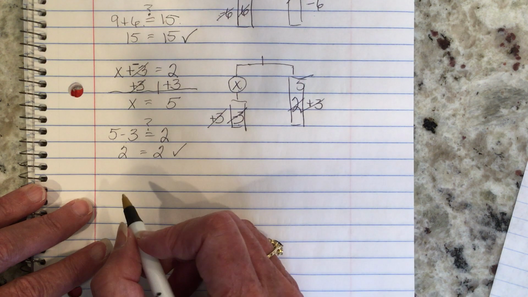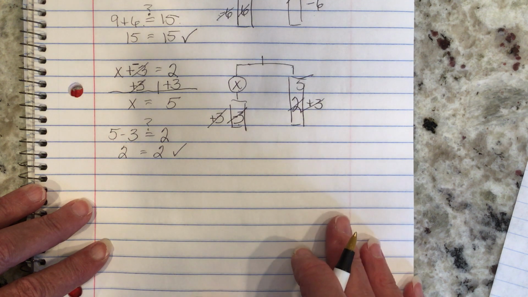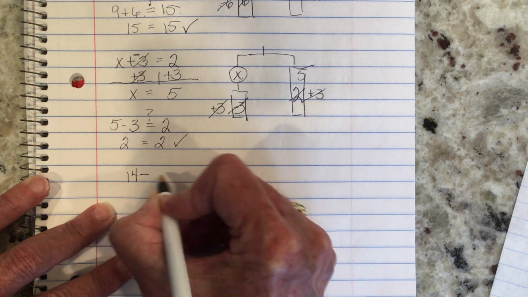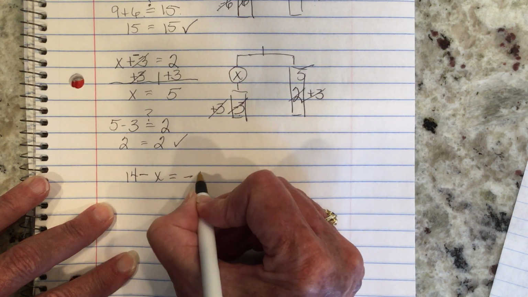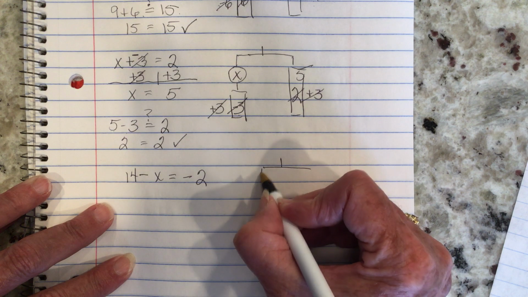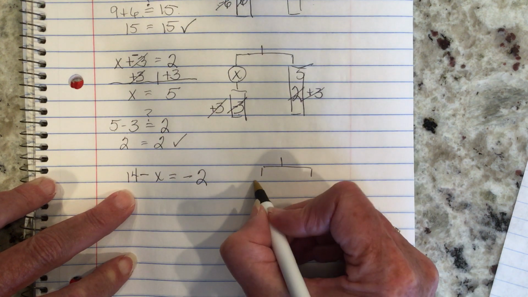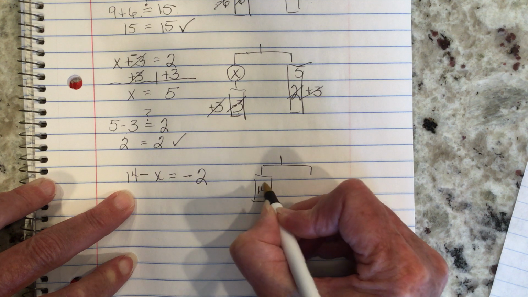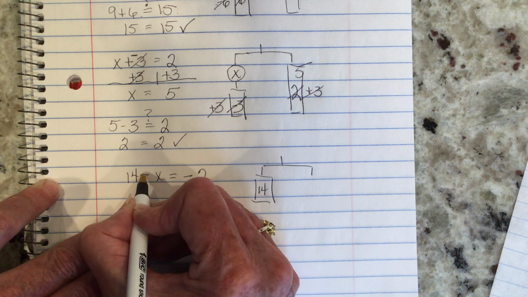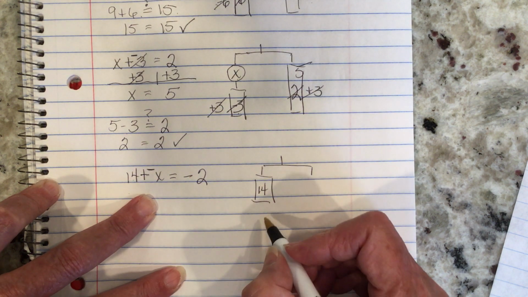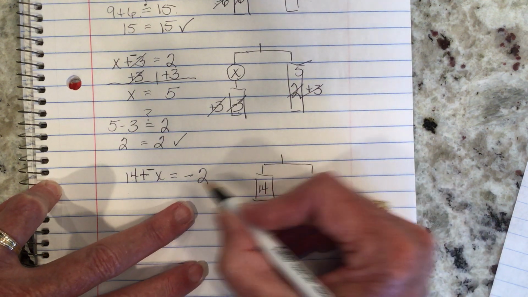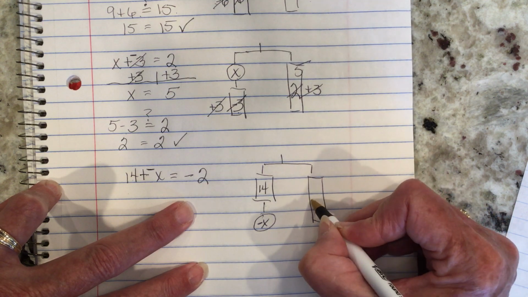So this might confuse you a little bit. Now we have 14 minus x equals negative 2. Let's draw it and see what it looks like. So we have 14 hanging with that. Now remember, this goes with this, so copy, change, opposite. So we don't have positive x, we have negative x. And then on this side we have negative 2.